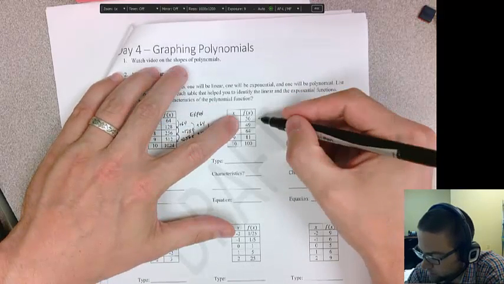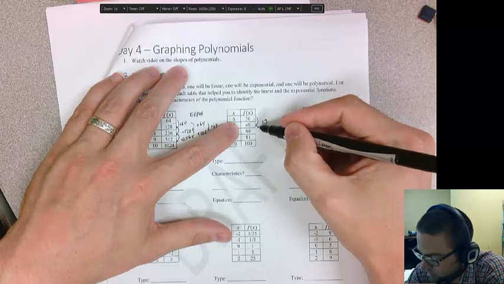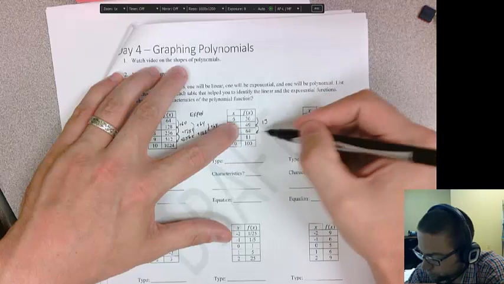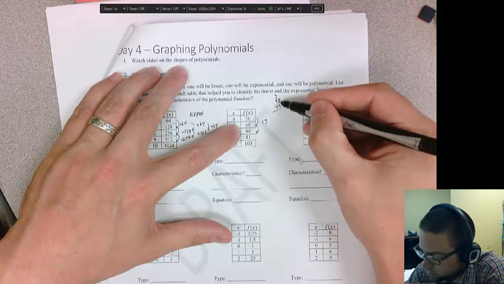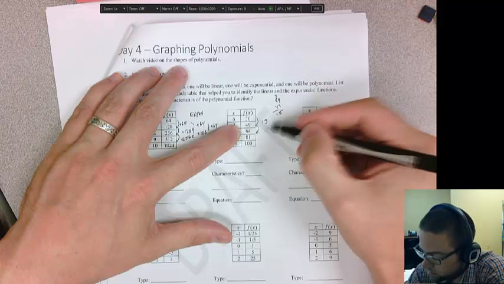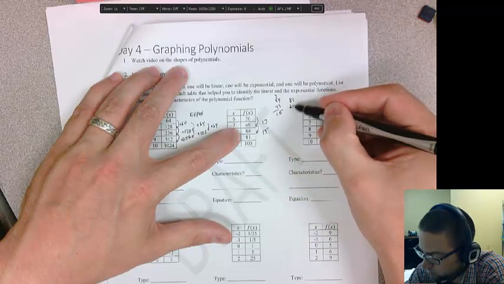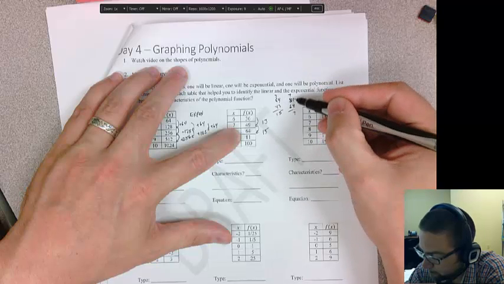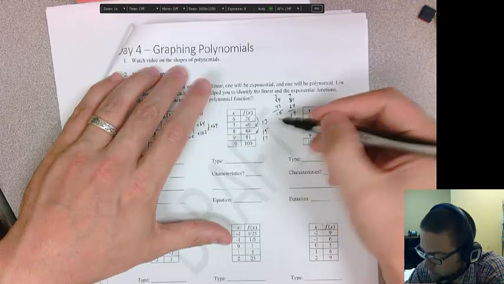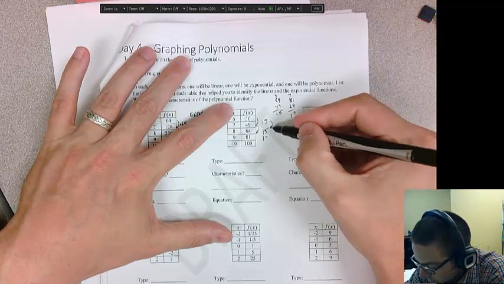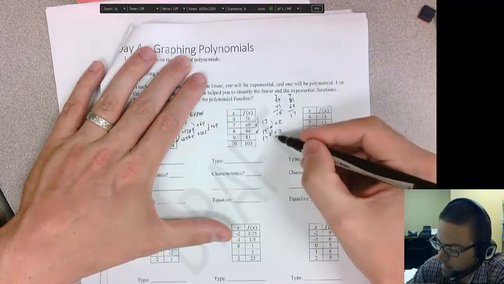So let's compare this one. So 49 and 36, that's 13. And then 49 and 64, that's 15. And then 64 and 81, that's 17. So it's not a constant rate of change, but then when I go up my second level, it looks like it's changing by 2 and by 2. So the second level out, it is a constant rate of change.